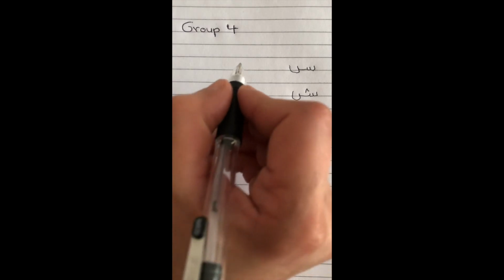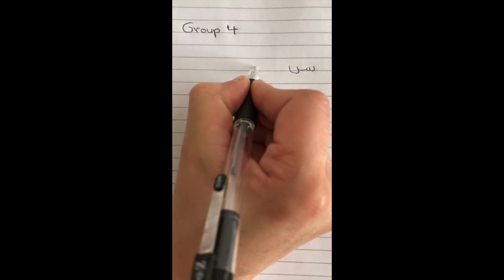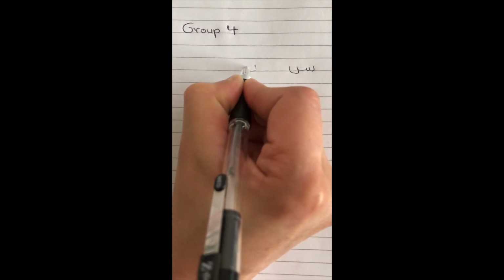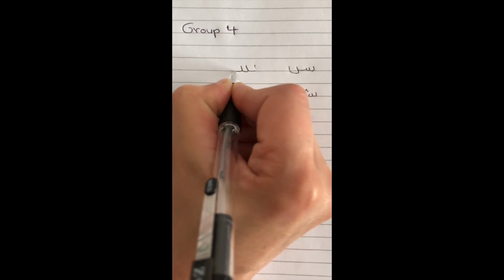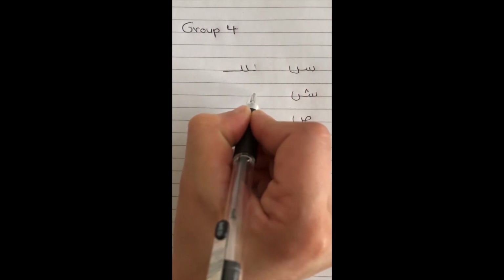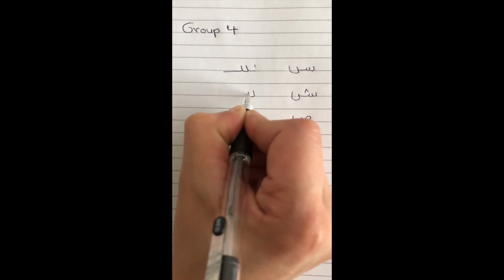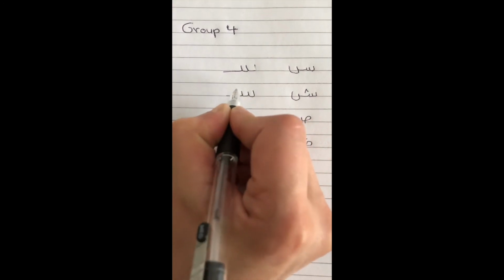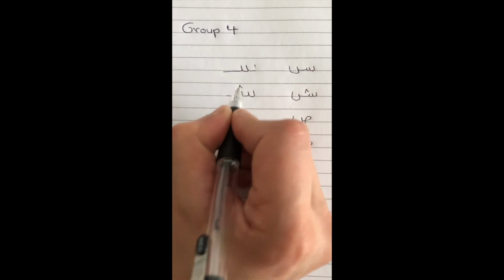Sin and Sheen in an initial position are written this way. 1, 2, 3, and the hand. Again, 1, 2, 3, and the hand. Please do not forget the three dots for Sheen.